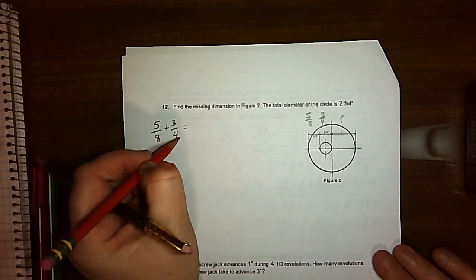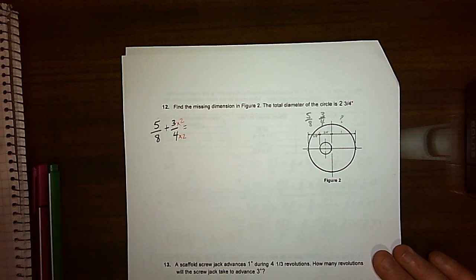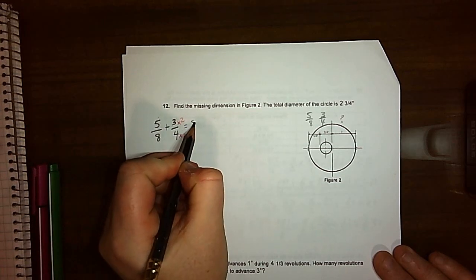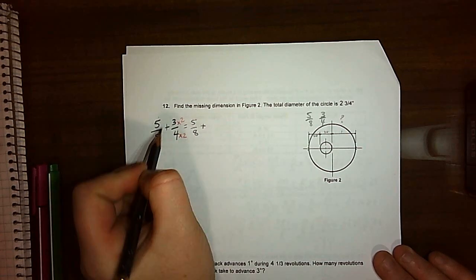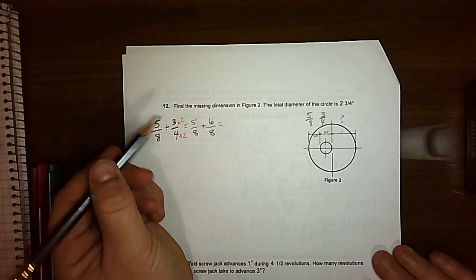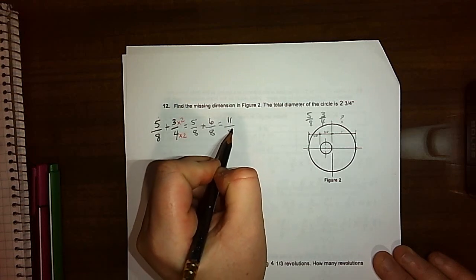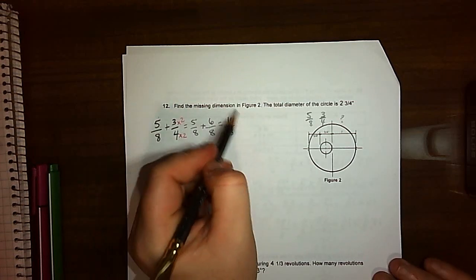You guys are getting this now? Turning apples to apples? Good. Okay, so essentially 5/8 plus 6/8, and we are left with 11/8. This is an improper fraction.